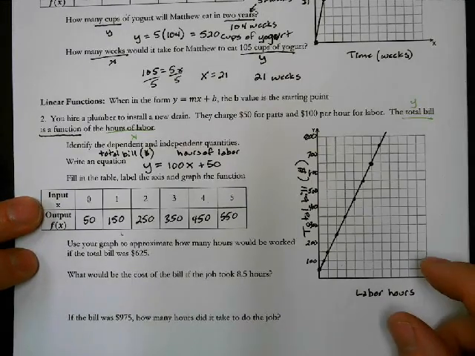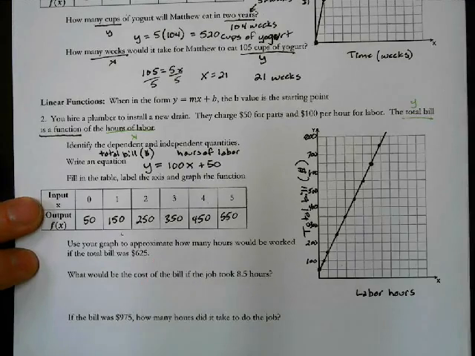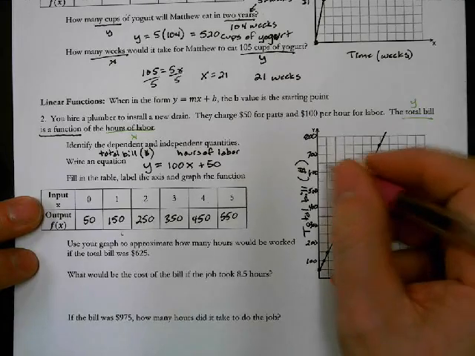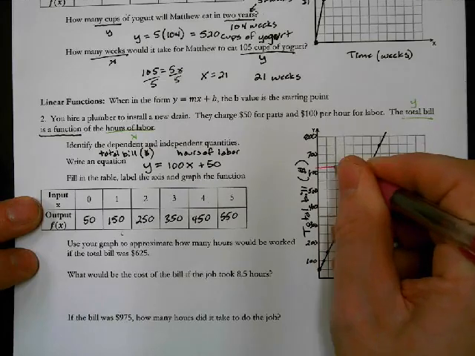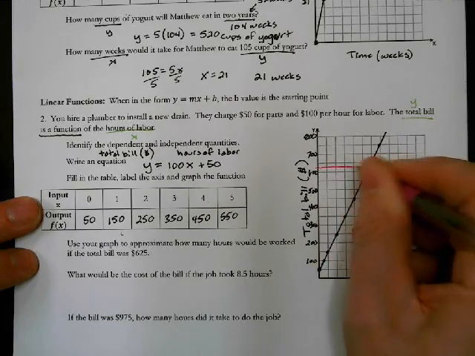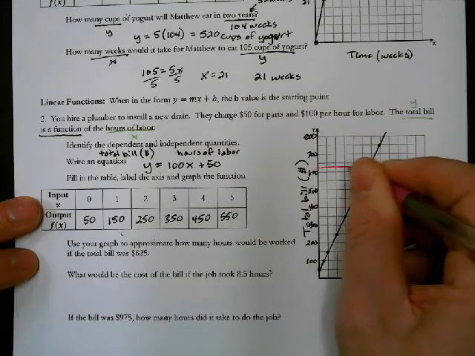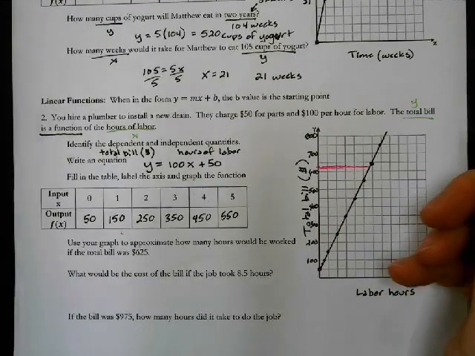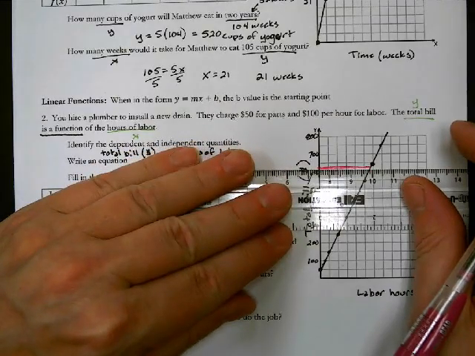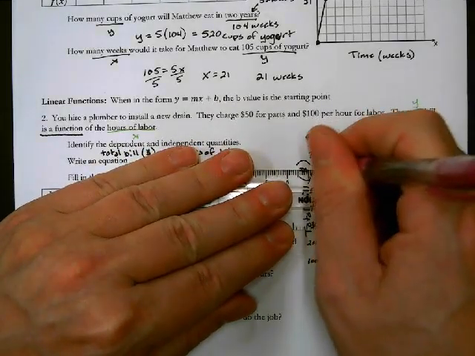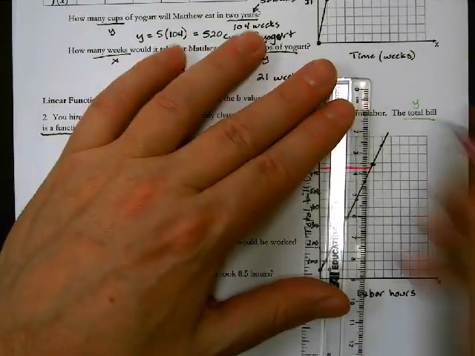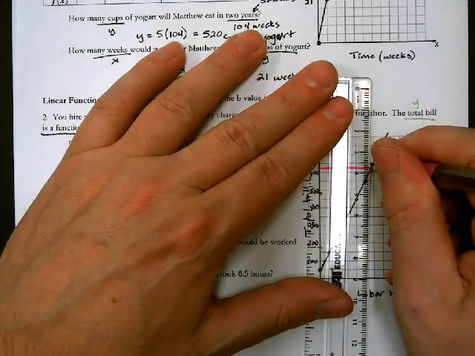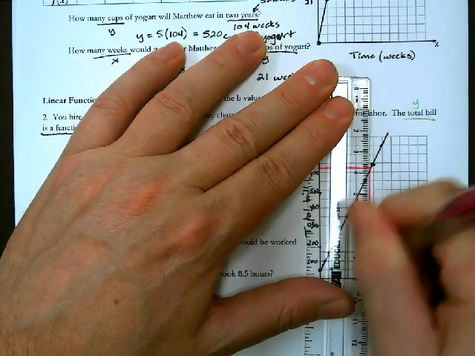Use your graph to approximate how many hours would be worked if the total bill was $625. All right, so this is $650. This is $625 right here. So in order to use the graph, probably should have used a ruler, but whatever. All right, so if I draw a line, everything on this line represents $625. And then if I go down here, that wasn't very straight, but you get the point.